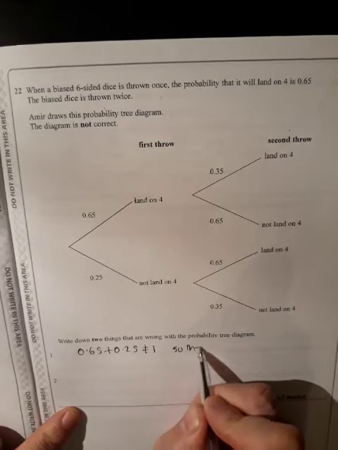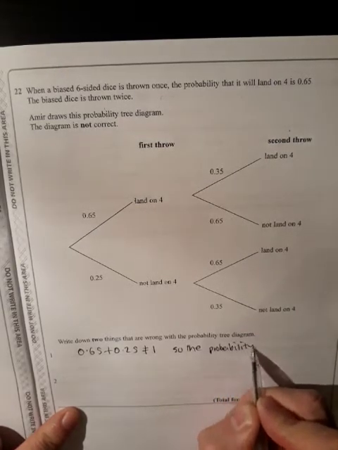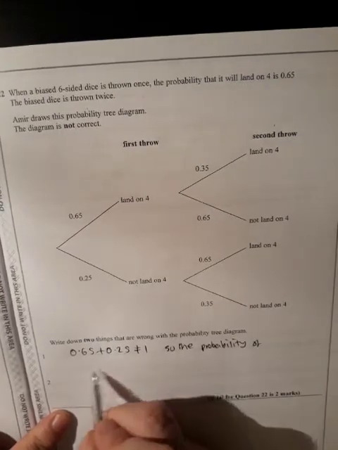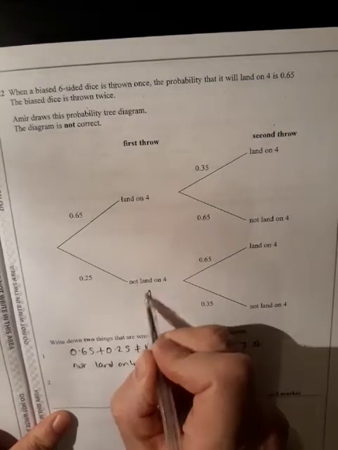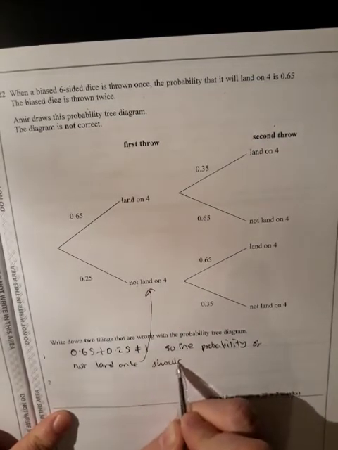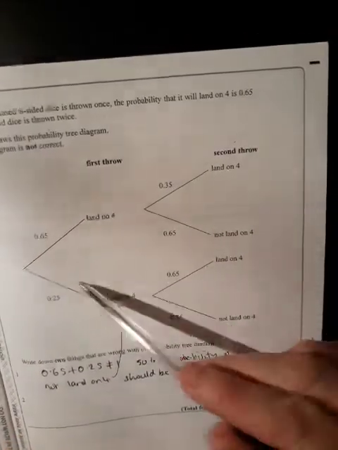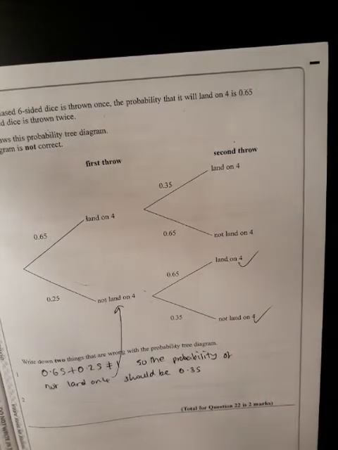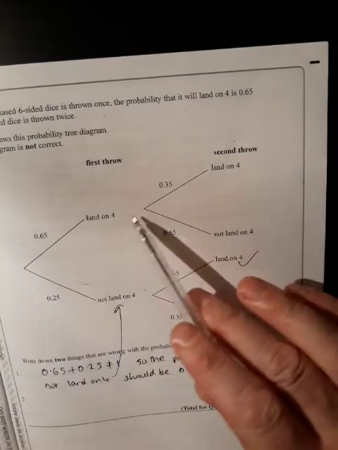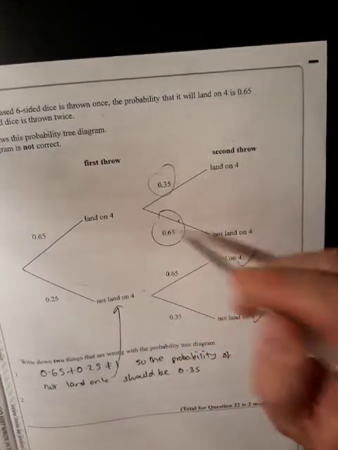So the probability of not landing on 4 should be 0.35. And we look at the second branch to see what's wrong here. Probably landing on 4, 0.65, 0.3, that looks okay, doesn't it? Let's check this one. Probably it lands on a 4, 0.35 and 0.65. Well, that's been mixed up, hasn't it?